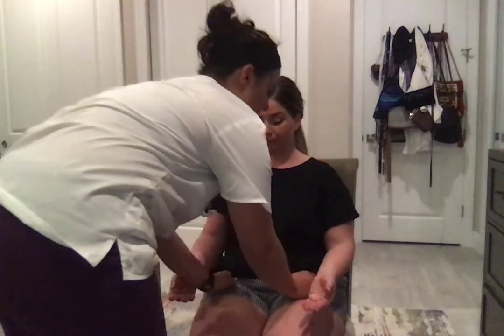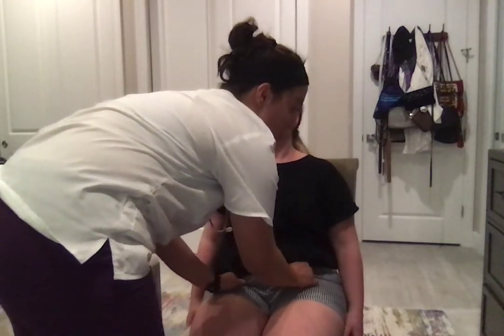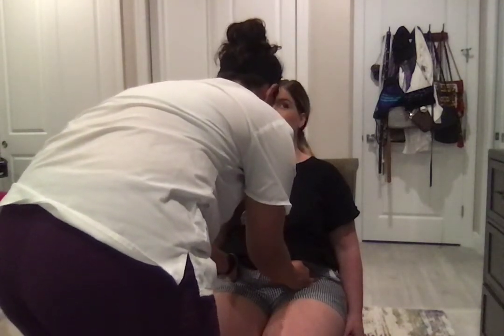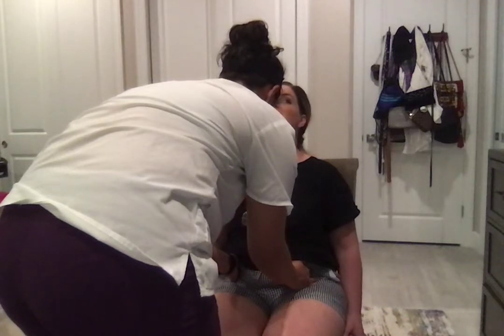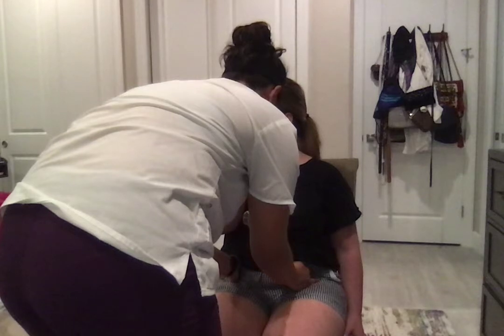So I would check right here. And I would also look to see if there's any hernias. And it's a little easier when you lay down, but... Do you lay down on the chair? No. Okay.